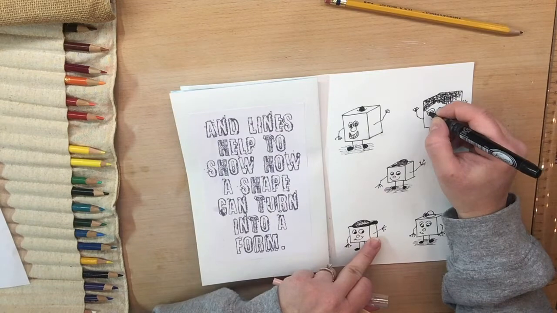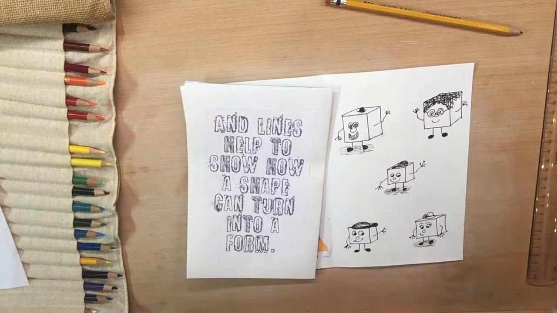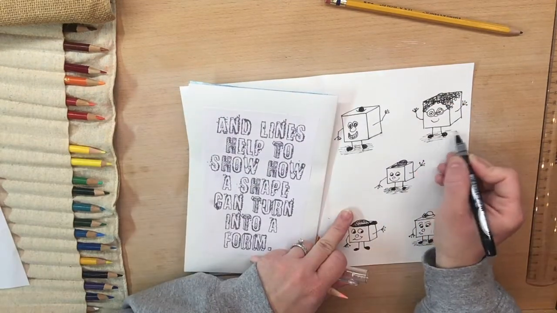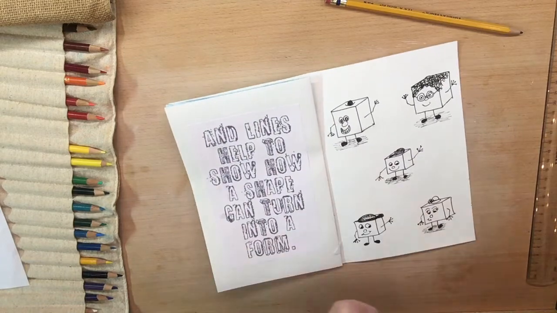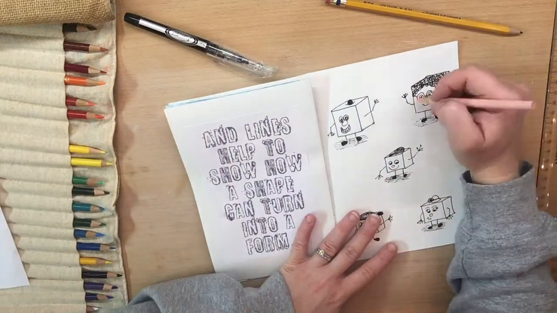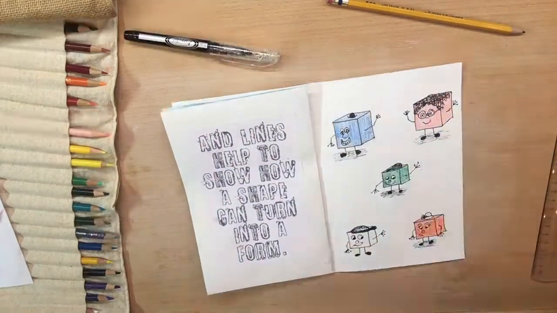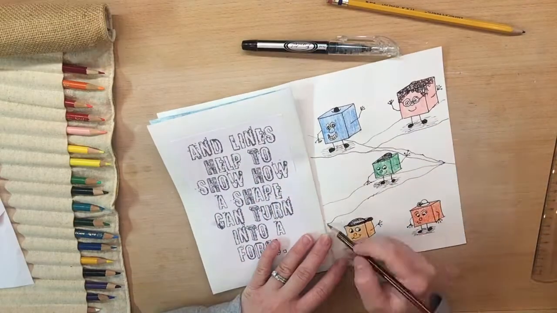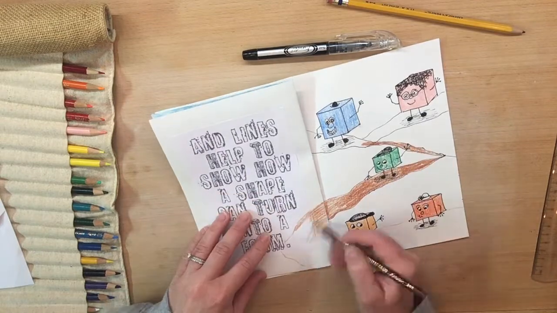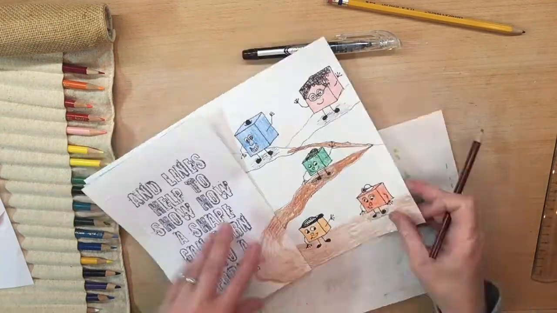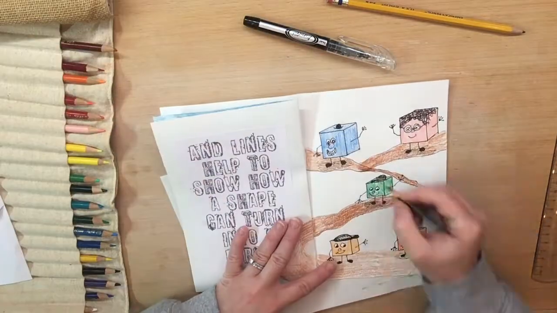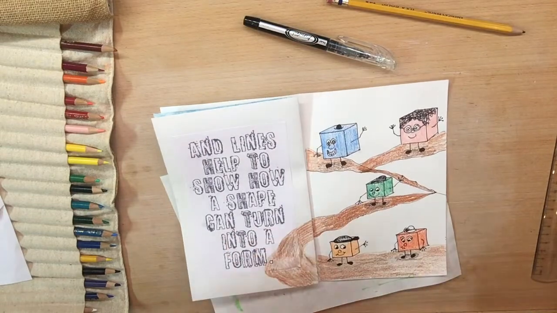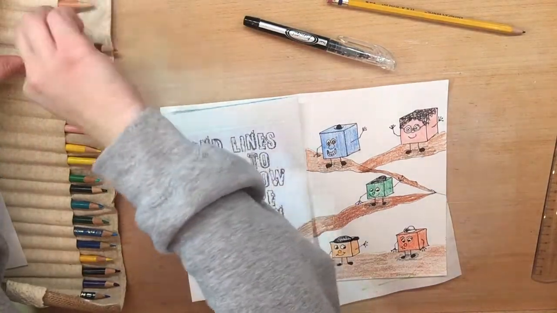Now I am going to color my happy little people, my box cubey people. And so I'm going to kick it into the high-speed mode again. Okay, so that finishes our form page.